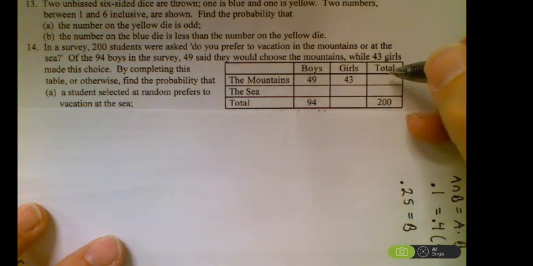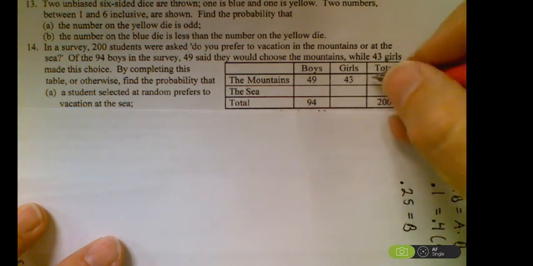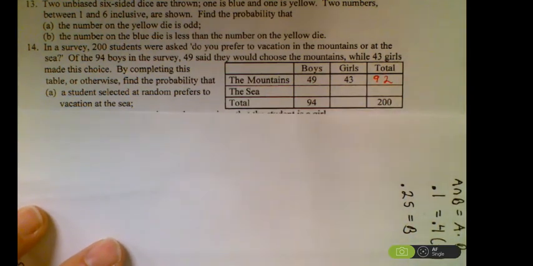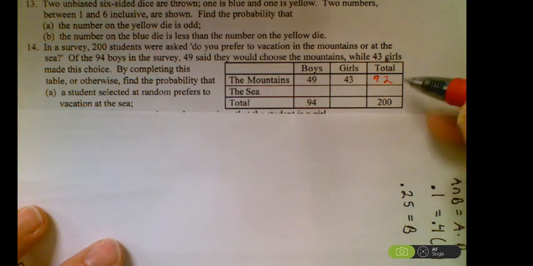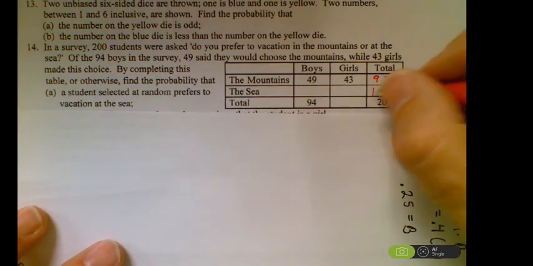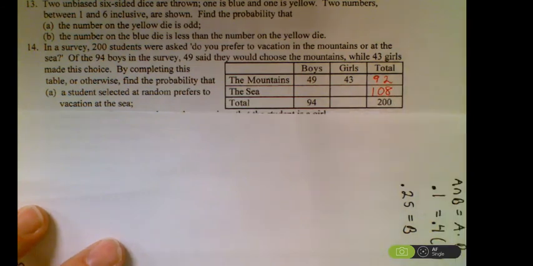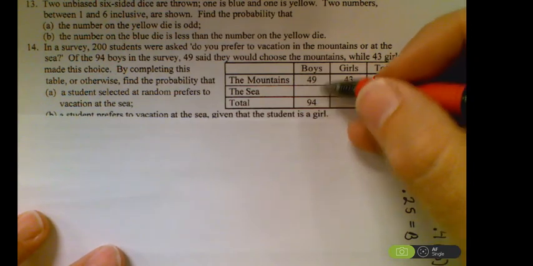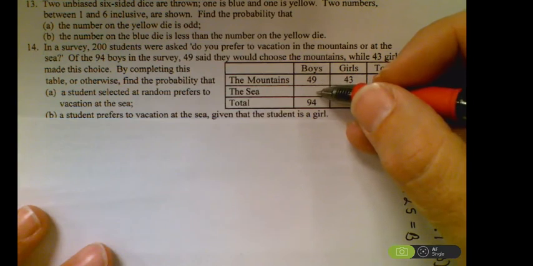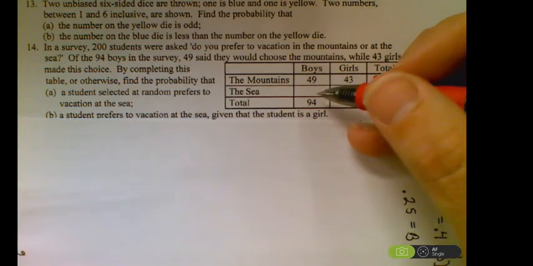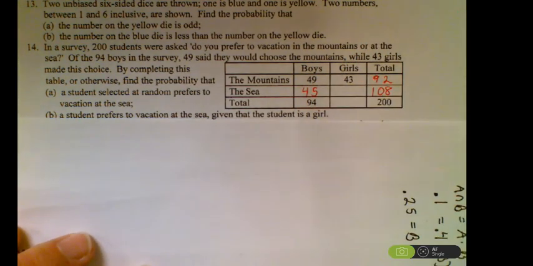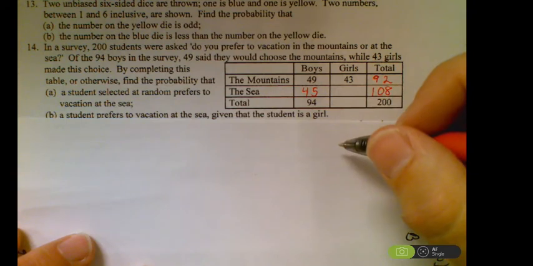So mountains, for total on those, if we add those up, looks like 92 for total mountains, which means if we kind of work our way through the table here, that means the other 108 students must have chosen the sea, since there was a total of 200. A little subtraction here, so there were 94 boys, 49 of them chose the mountains, which must mean the remaining boys chose the sea. So if we subtract, it looks like 45, I think I did that right in my head, would be the boys that chose the sea.